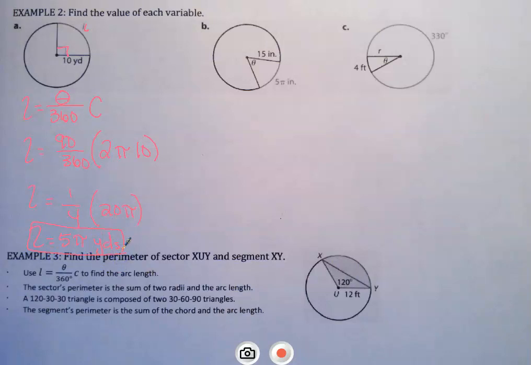Kind of looks like a 2 there. I'm sorry about that. So 5 pi yards. Wonderful. Okay, let's try the next one.